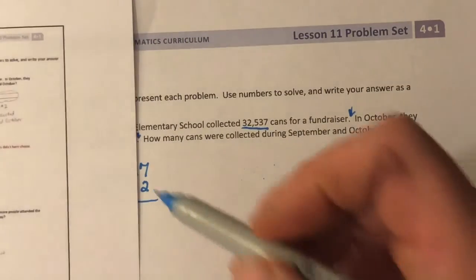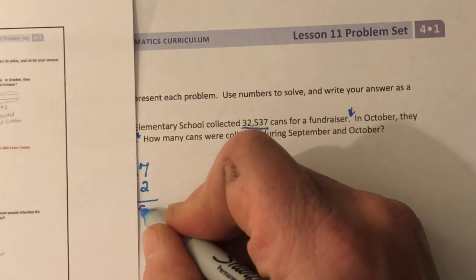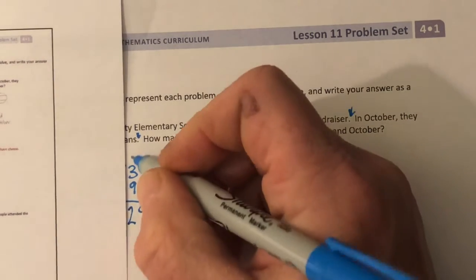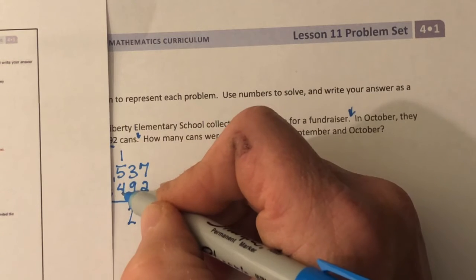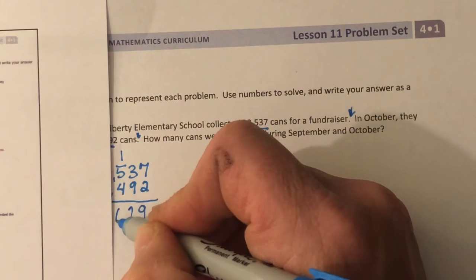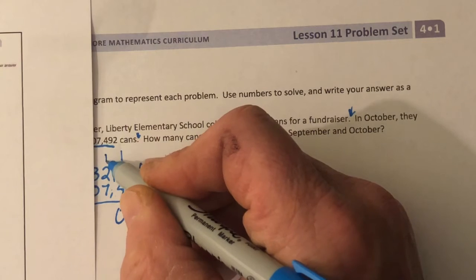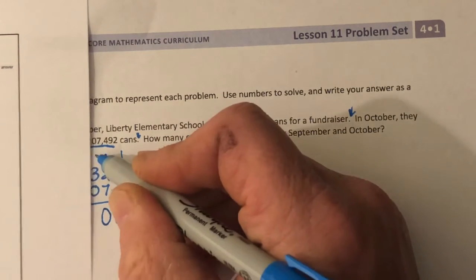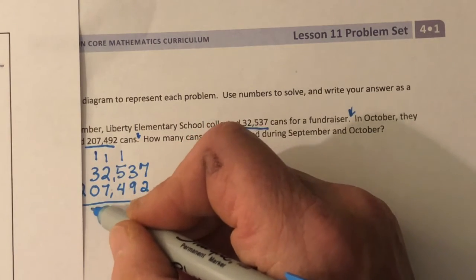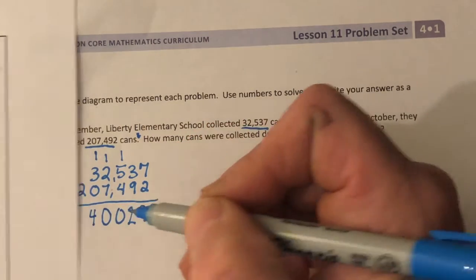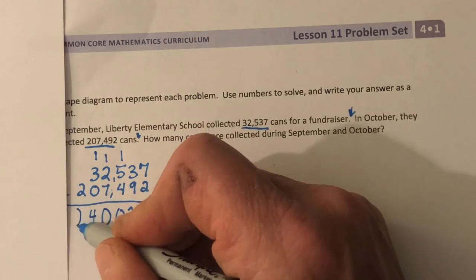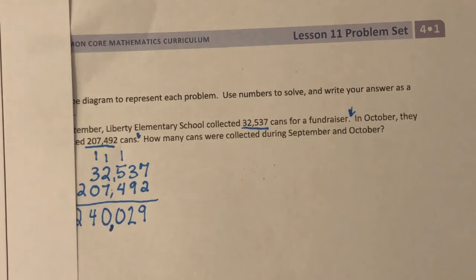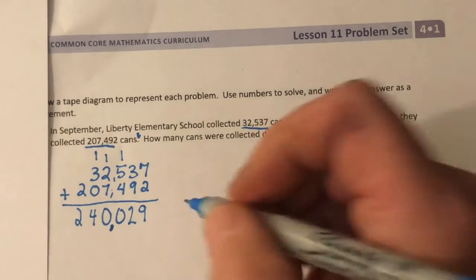Then I'm gonna add them up. 7 plus 2 is 9. 3 plus 9 is 12. Carry the 1. 1 plus 4 is 5, plus 5 is 10. Carry the 1. 1 plus 2 is 3, plus 7 is another 10. Carry the 1. 1 plus 3 is 4, plus 0 is 4, and then 2 plus nothing is 2. My comma goes right here. So I have 240,029. This is what it looks like as a tape diagram.